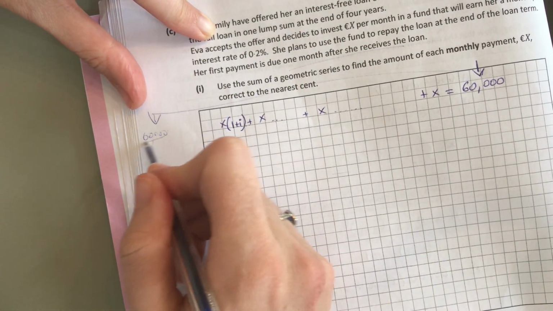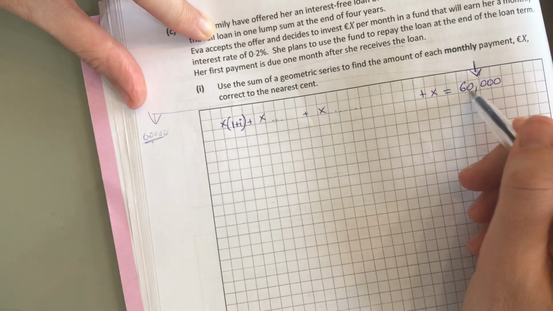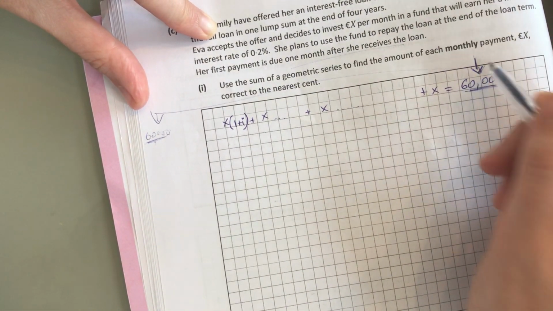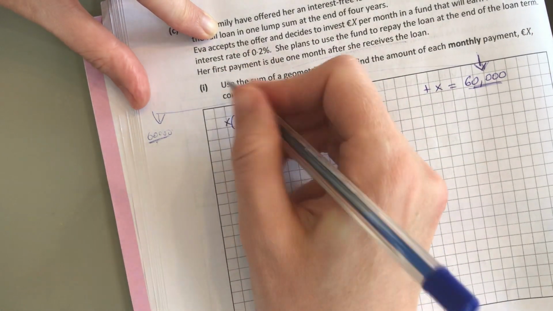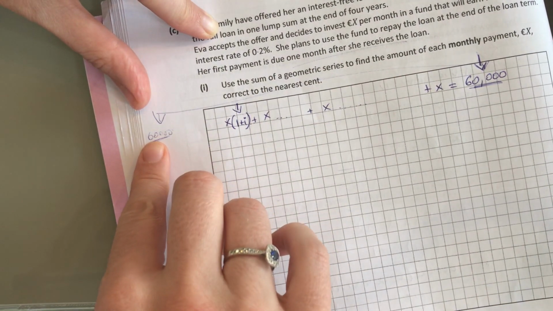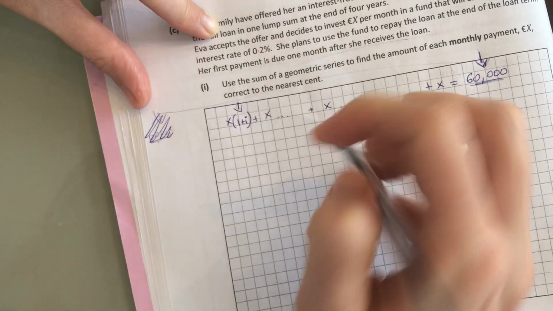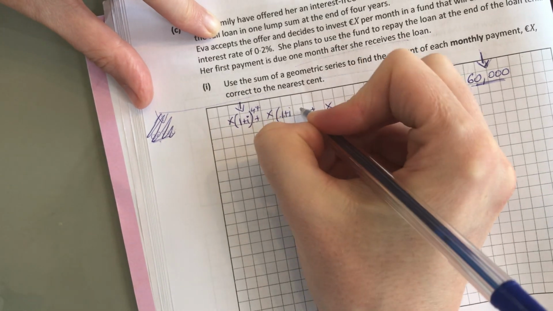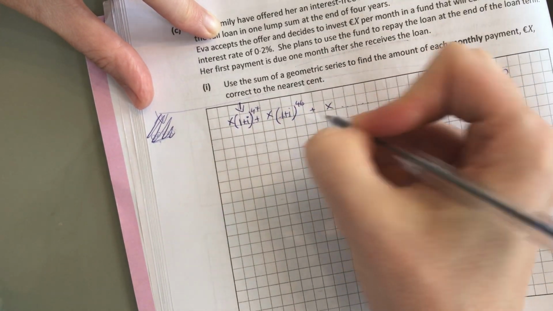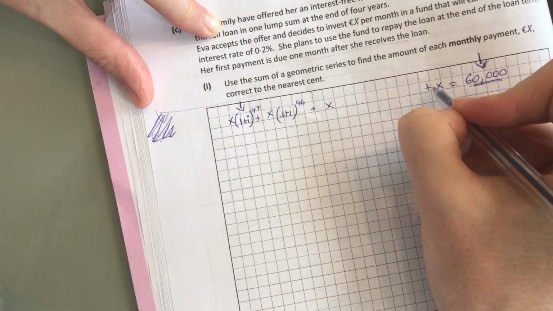They have given her this 60,000. She needs to hand them back 60,000 in 4 years' time. So there's 4 years from here to here. And she starts paying this a month after she receives this. So this is to the power of 47, 46, all the way along.